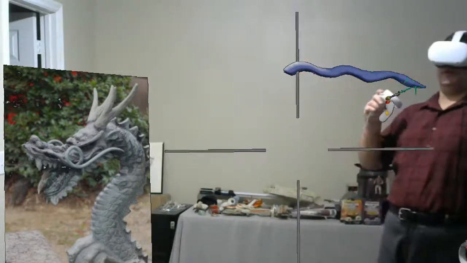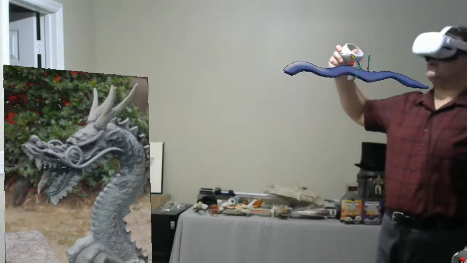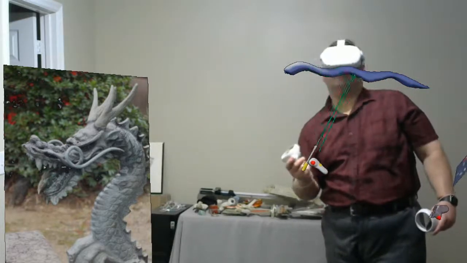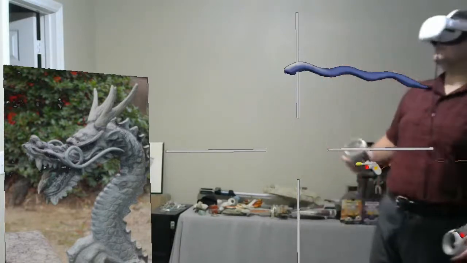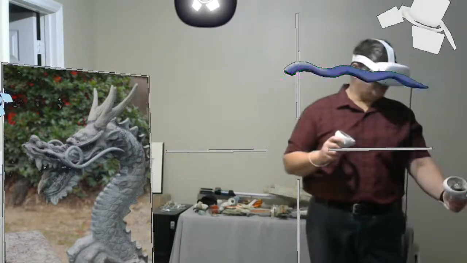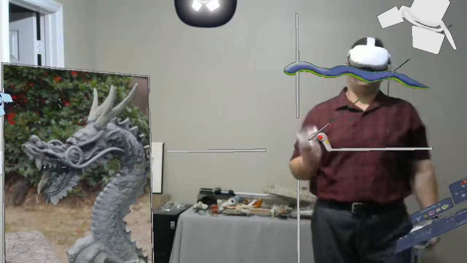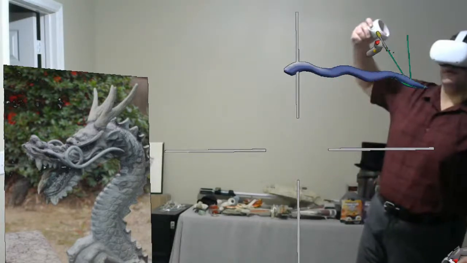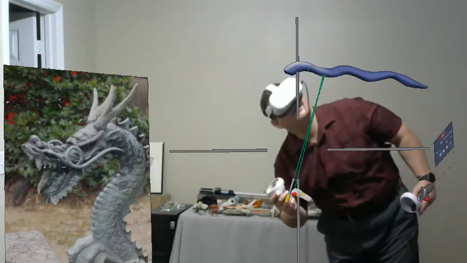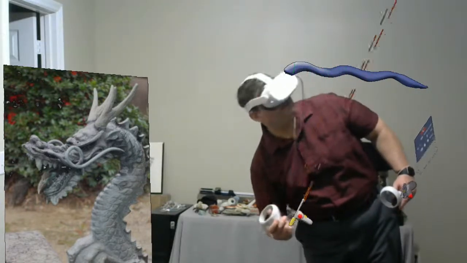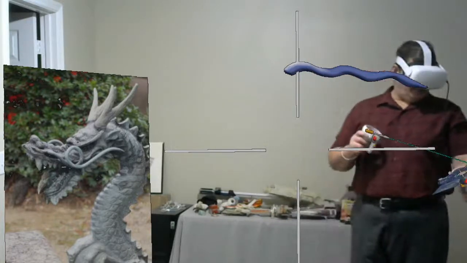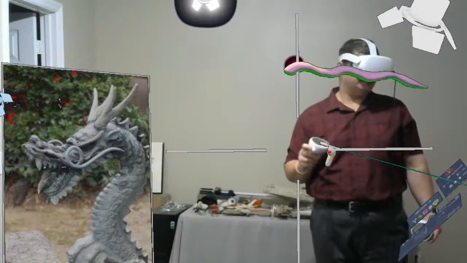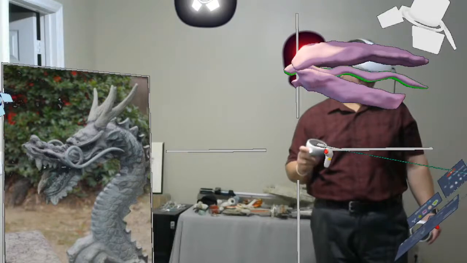Right, smooth this out. Oop, too strong. Increase resolution. One more time. Yeah, now we smooth it. All right, that'll work for now. Paint it. All right. Upper, lower jaw, and the rest of the dragon. Boom.